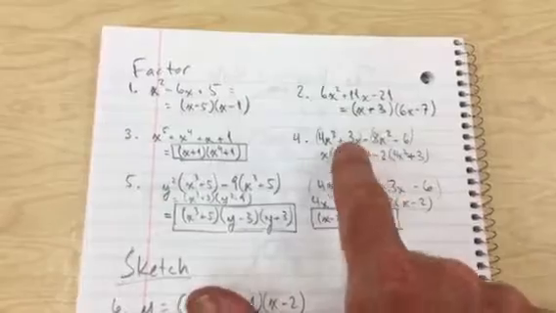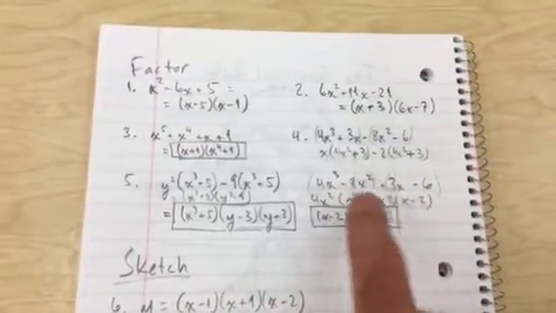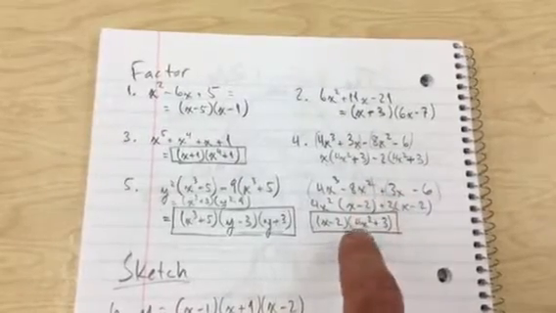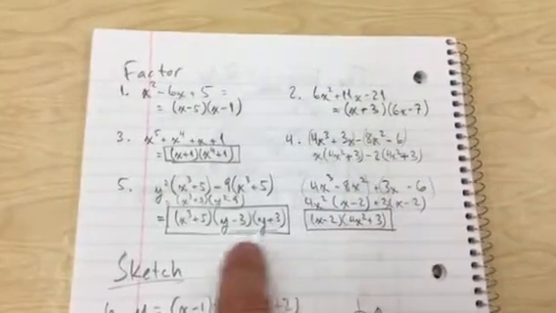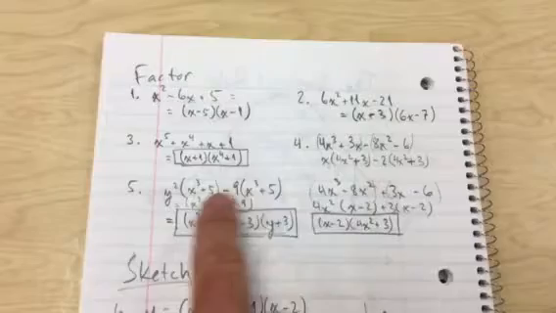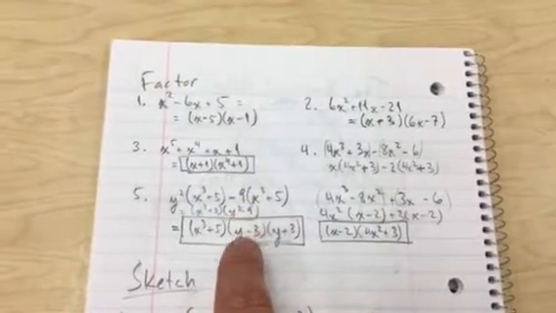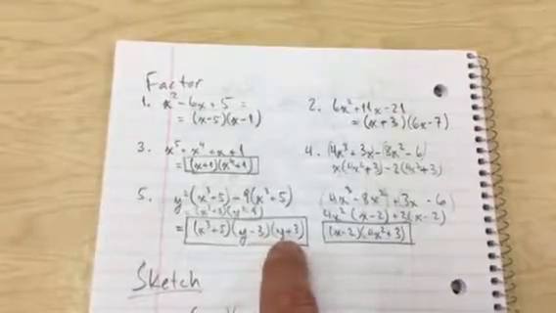This is one way using factor by grouping. This is also factor by grouping, but moving the terms around first. But you get the same answer either way. And there's this one, also factor by grouping, but this factor right here, y squared minus 9, factors out to y minus 3, y plus 3.